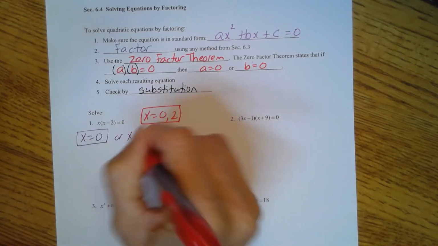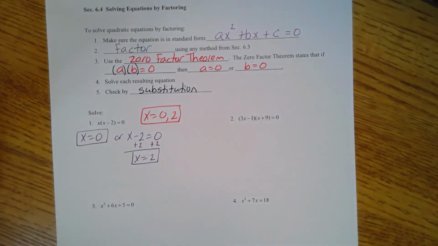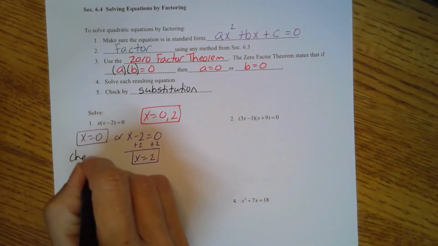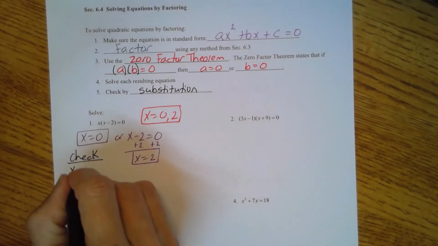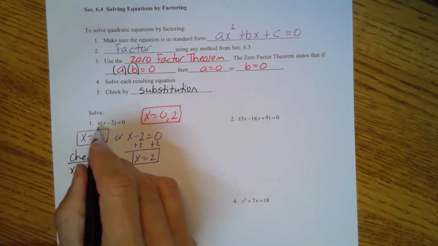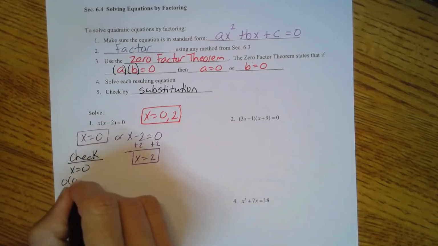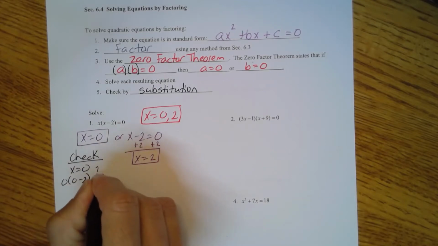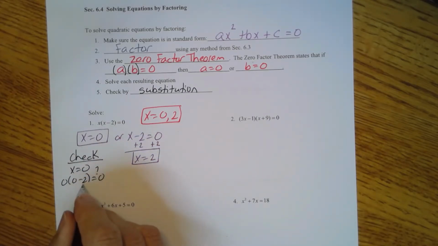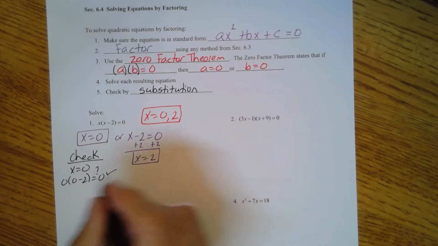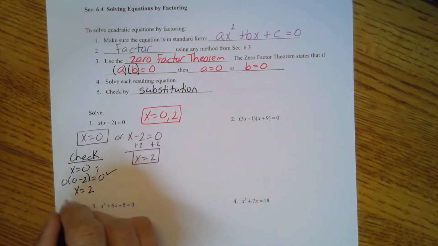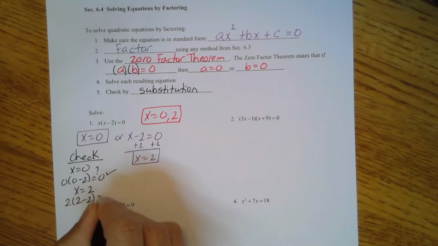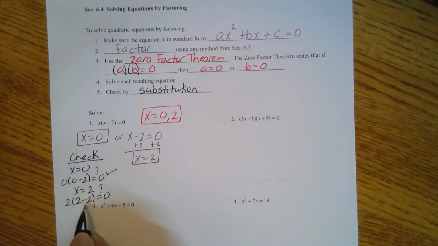You can leave them separated or you can put them together with a comma. Do not put parentheses around them. That's an ordered pair. We have not found an ordered pair. Now, because I told you to check, well, how do we check two answers? Well, we check each one individually. So we're first going to check x equaling 0 into the original. So we have 0 times 0 minus 2 should equal 0. Well, 0 minus 2 is negative 2, and negative 2 times 0 is 0. Now let's check x equaling 2. We're going to have 2 times parentheses 2 minus 2. Does that equal 0? Well, 2 minus 2 is 0, and 0 times 2 is 0.